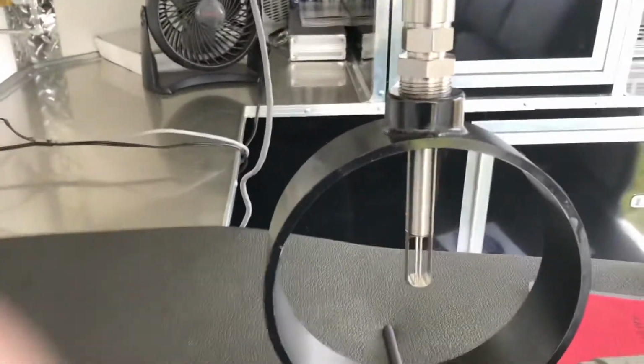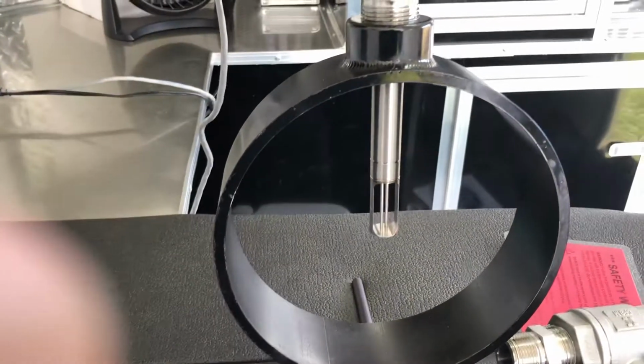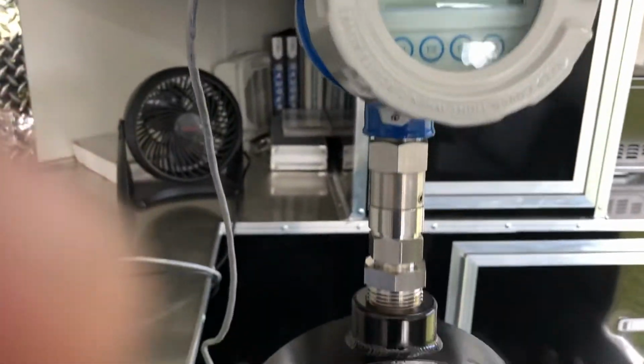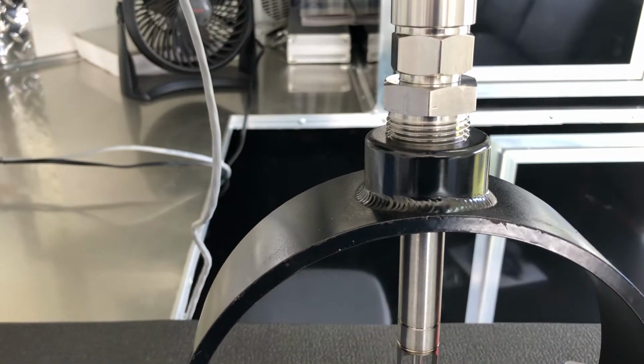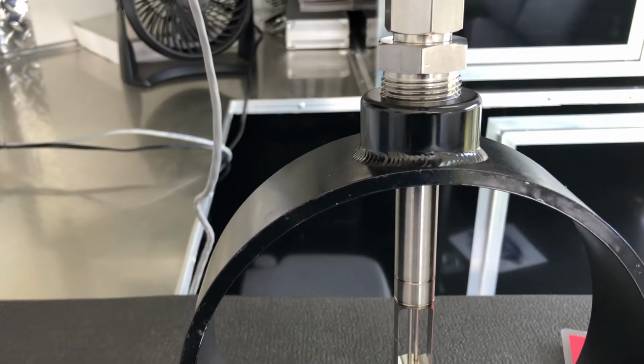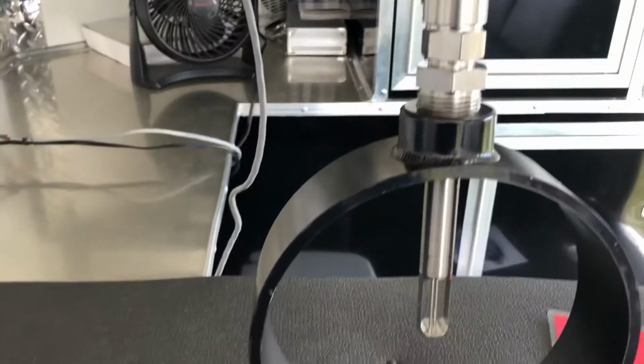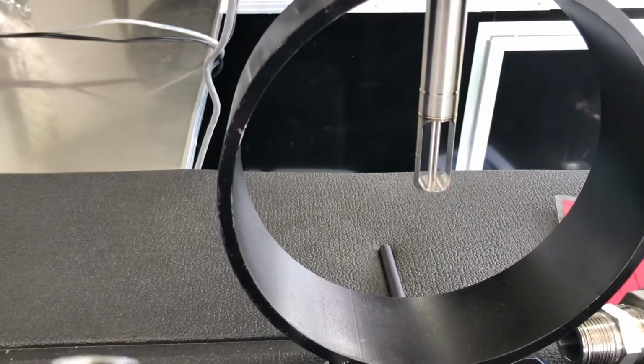But the bulk majority of my clients, folks, are switching to the thermal mass technology for 3 main reasons. No moving parts, very easy to install. You can see right here, all you need is a 3/4 inch or 1 inch threadolet welded onto the pipe, and it's self-calibrated.